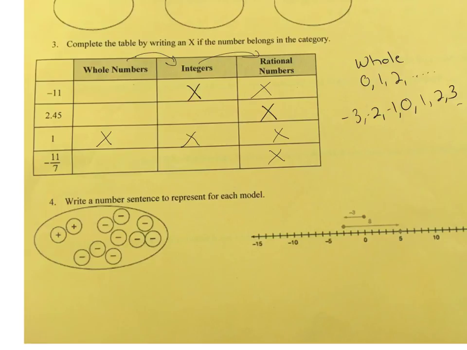Okay, number 4, write a number sentence to represent each model. So both of these are adding. So if you notice, we have 1, 2 positives, so we're going to write 2 plus, and then we have 1, 2, 3, 4, 5, 6, 7, 8, 9 negatives, plus a -9. And then we talked about the positive and a negative cancel each other out, which gives us a -7 because we have 7 negative circles left over.